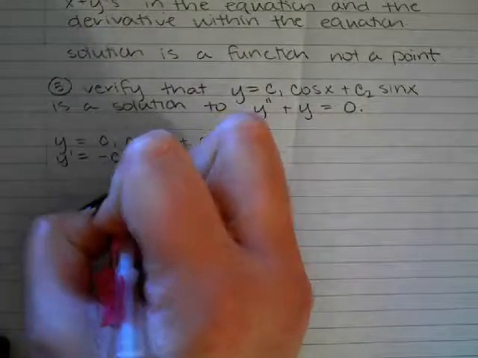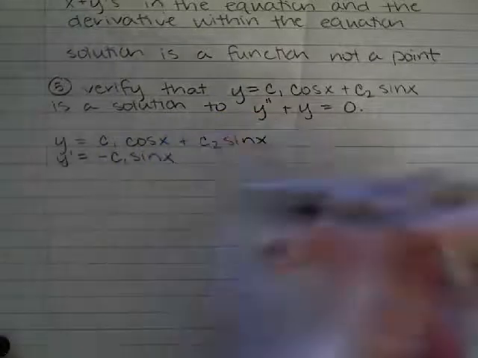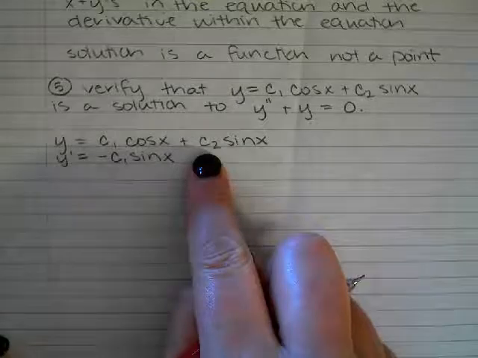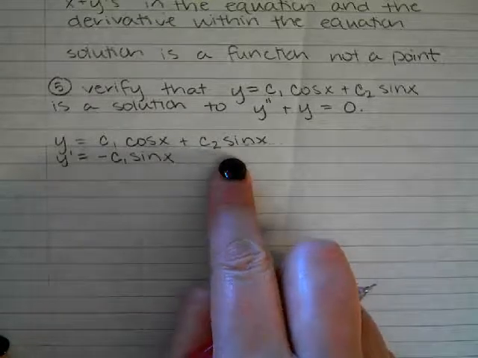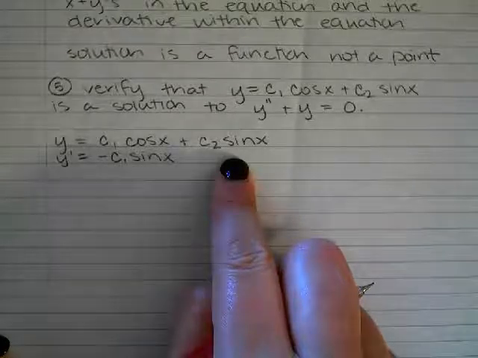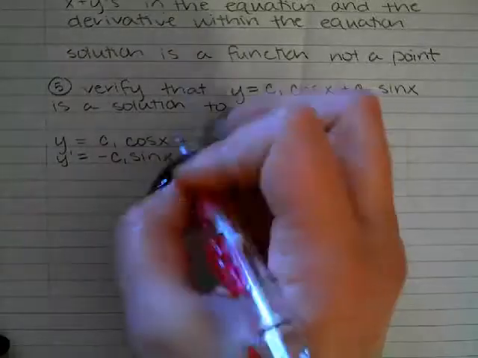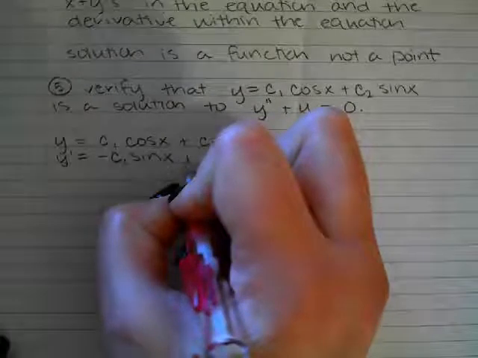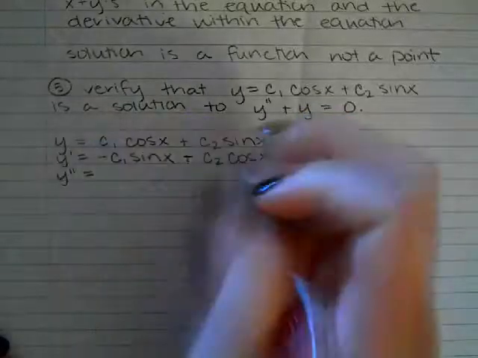Okay, so if we take the derivative of c sub 1 cos, what do we get? Okay. And if we take the derivative of c sub 2 sine x, what do we get? Positive derivative.